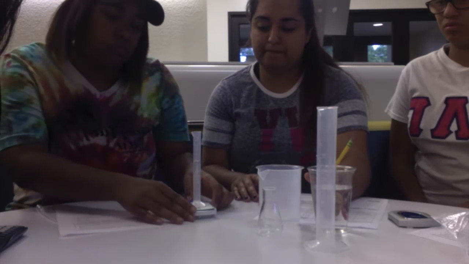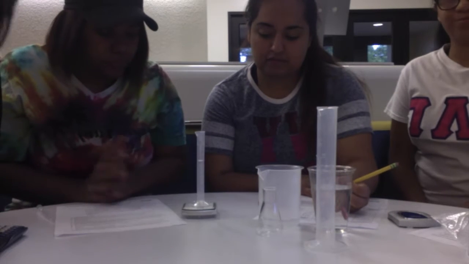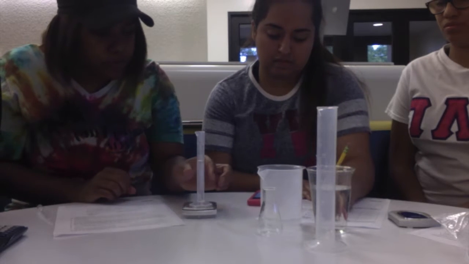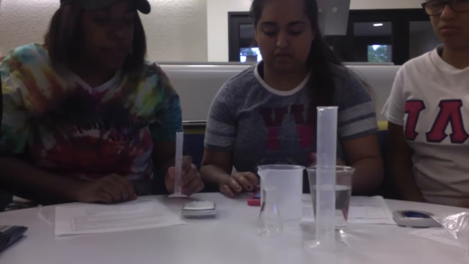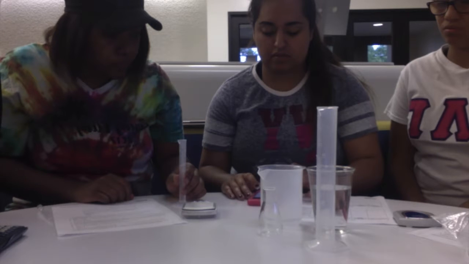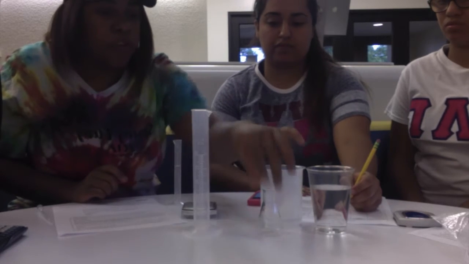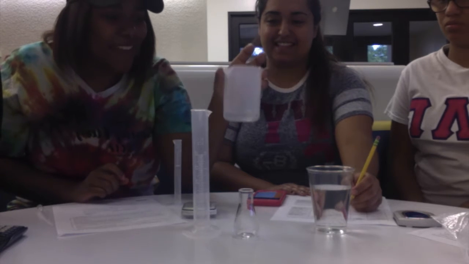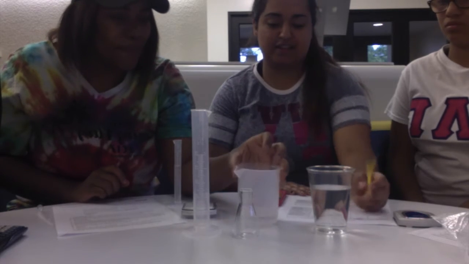Okay, we can just do that. And then just measure. Now we're going to take the mass of the glassware with water. And the mass is going to be 16.60 grams. And lastly, we're going to calculate the mass of the water. And then we're going to repeat these steps for the 50 milliliter graduated cylinder, the 25 milliliter Erlenmeyer flask, and the 250 milliliter beaker.